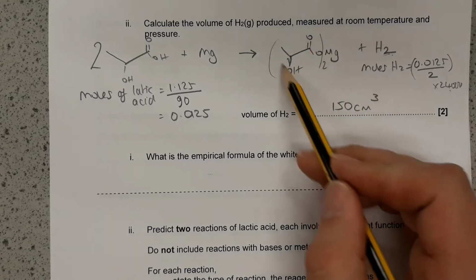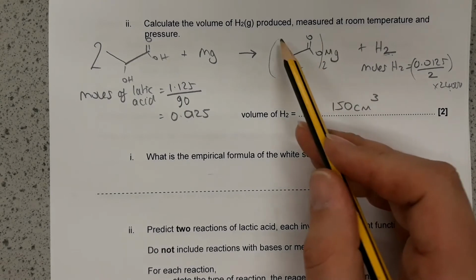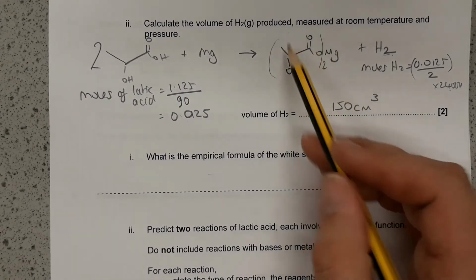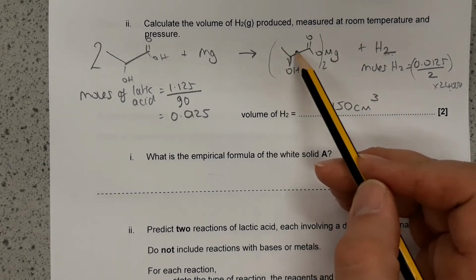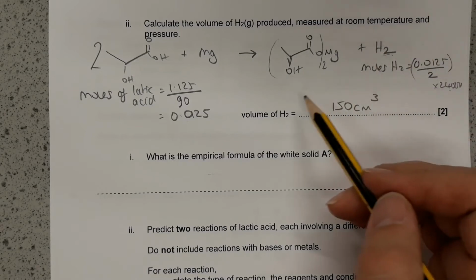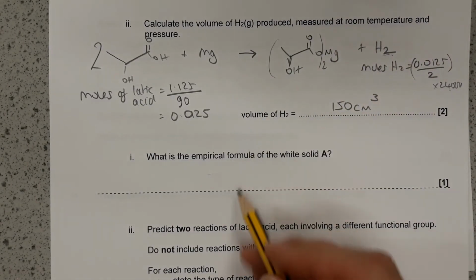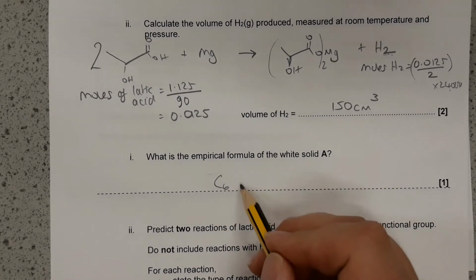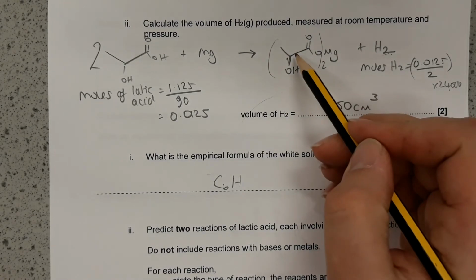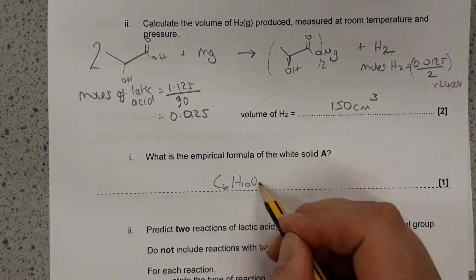So everything in the brackets is doubled. So if you look, there's 3 carbons, there's 3 oxygens, and there's 3, 4, 5 hydrogens there. Let's check that again. 3, 4, 5. Yeah, there's 5 hydrogens. So my empirical formula here is going to be C6H10O6Mg.